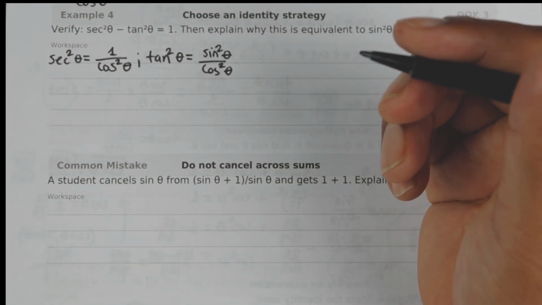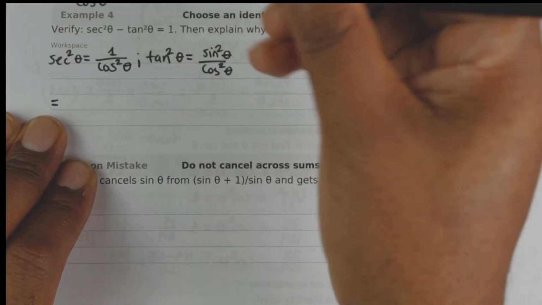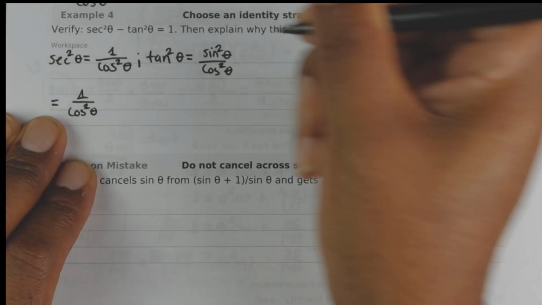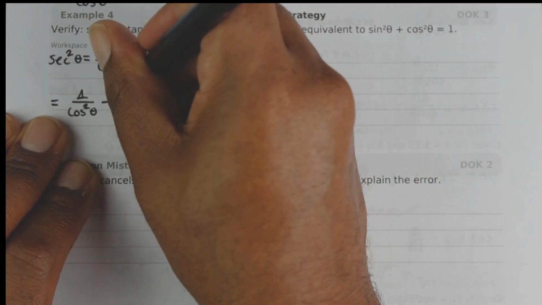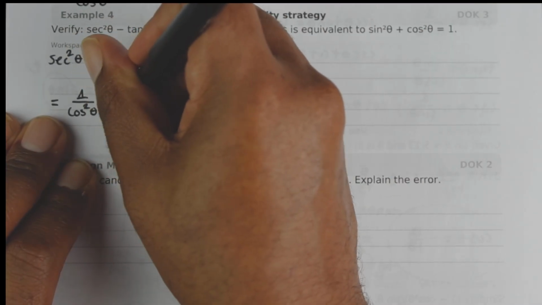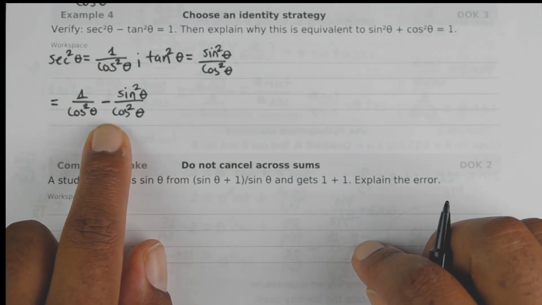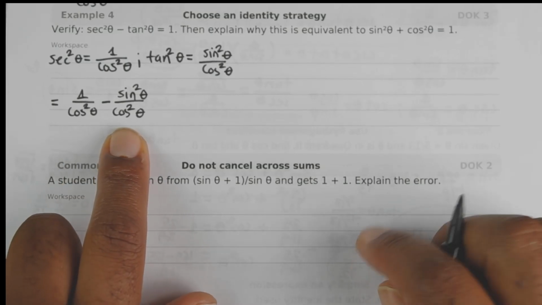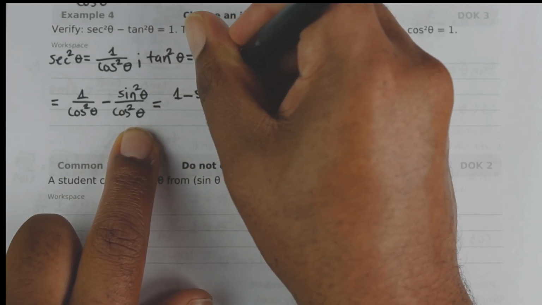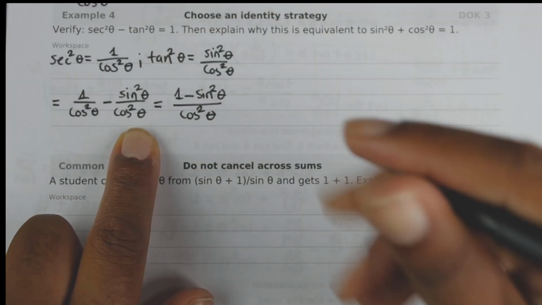Okay. So the way this would look is 1 over cosine squared theta minus sine squared theta divided by cosine squared theta. Notice the denominators are already the same. So what this essentially looks like is 1 minus sine squared theta divided by cosine squared theta.